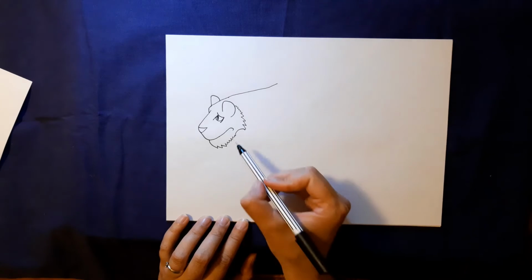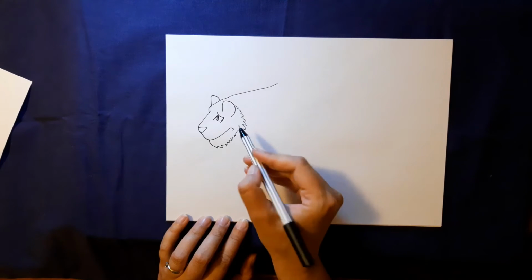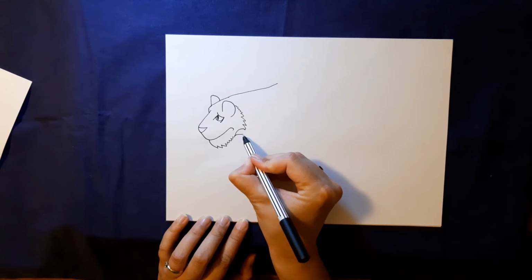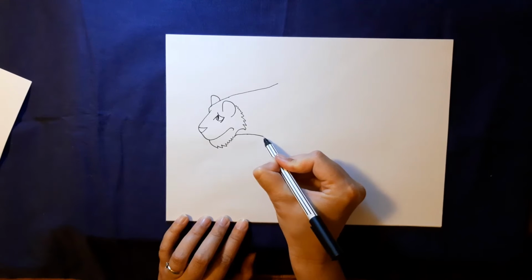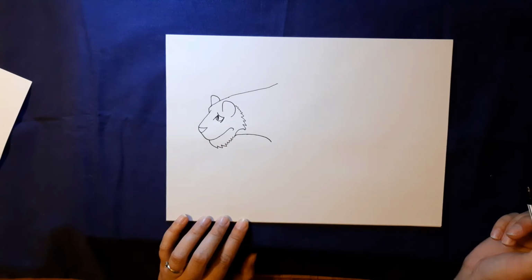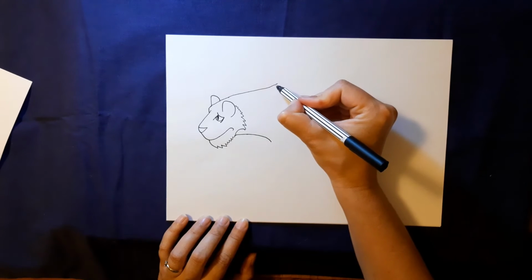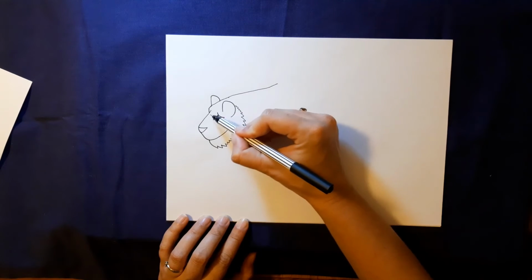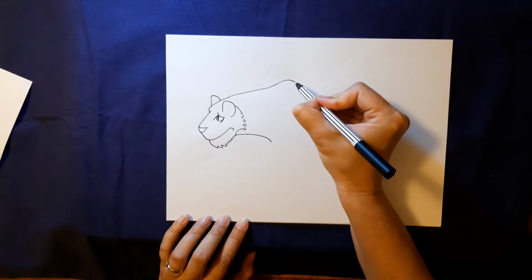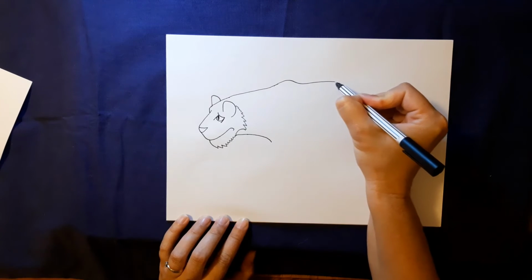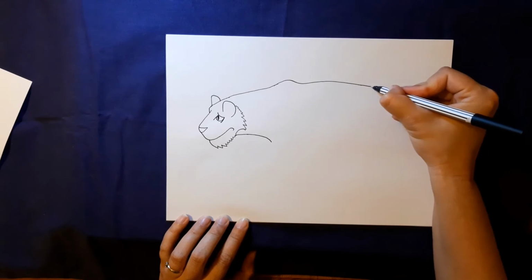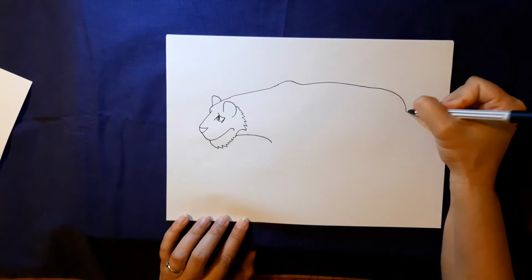We are going to do the bottom of his neck, and so coming from here, we're going to do just a gentle curved line out and down. We're going to go over his shoulders, so his neck is stretching out. We go over his shoulder blades, down over his back, and we're going to curve round over his hips.